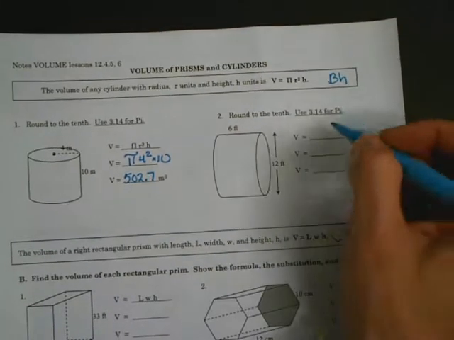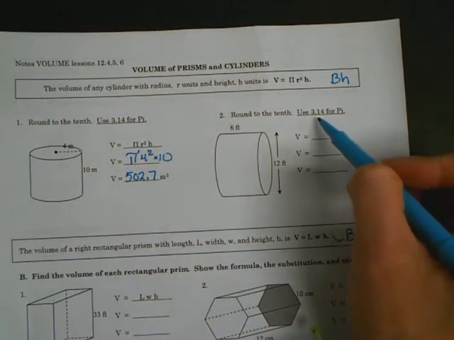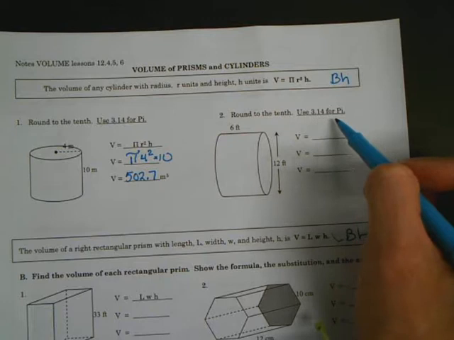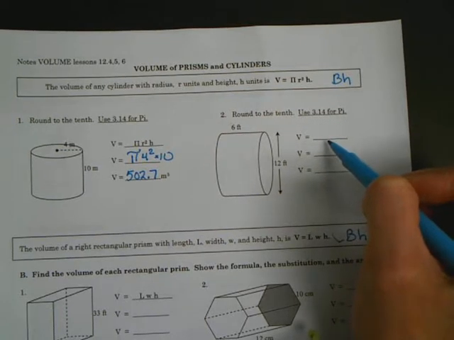I'm using the pi button instead of 3.14. TEKS will sometimes ask you to use 3.14. I use pi for simplicity's sake. The symbol, it's basically a choice. Your answers will vary somewhat, but not enough to get a wrong answer.